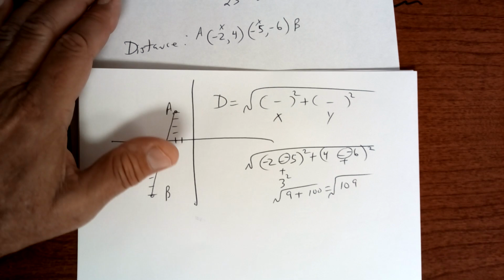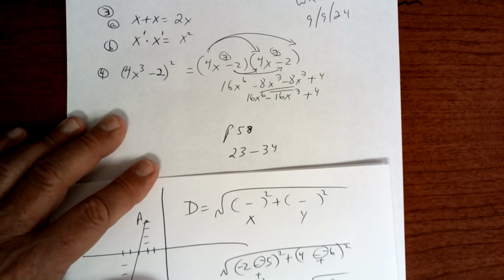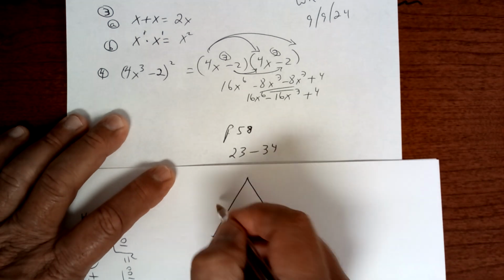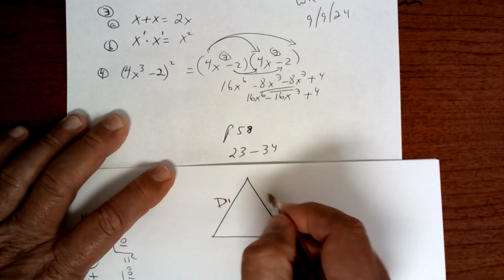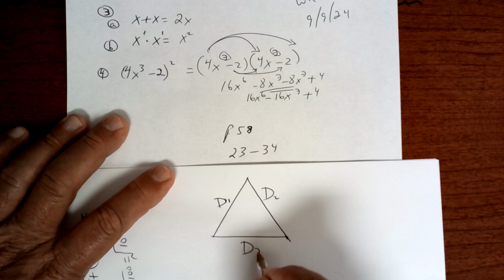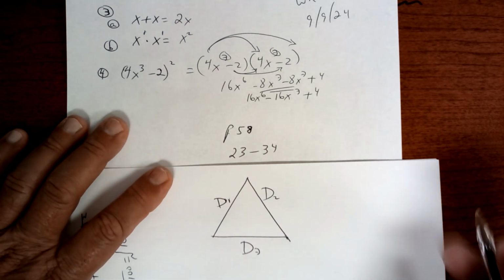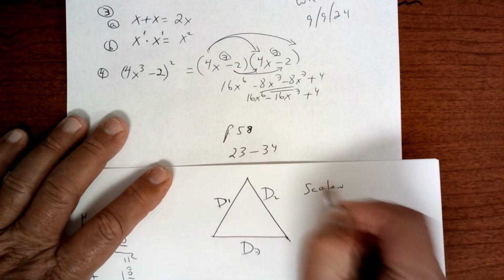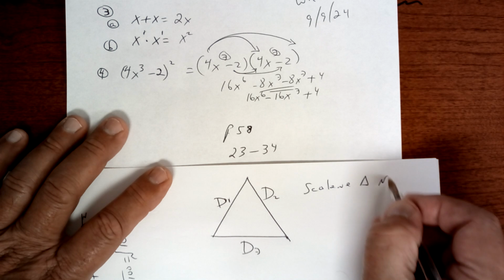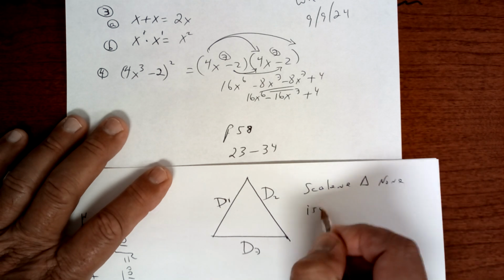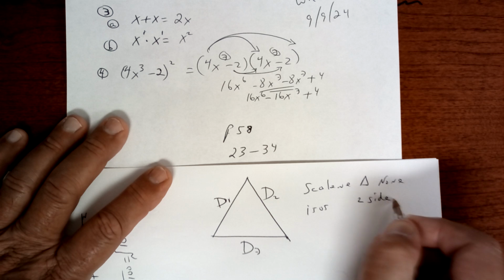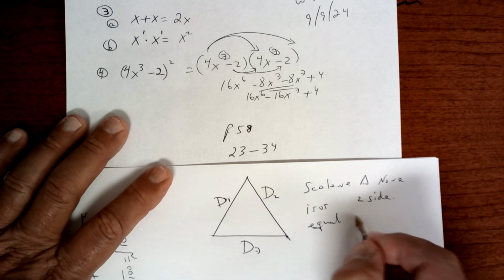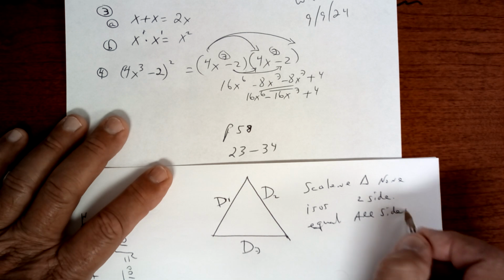Today's work is right here. If you get stuck, ask. There are some that are a triangle, and they want you to find the distance here, the distance here, and the distance here, and then see if it's an equilateral triangle or something. Remember, a scalene triangle has no sides equal, none. An isosceles has 2 sides equal, and an equilateral has all sides equal. Make sure you know that.